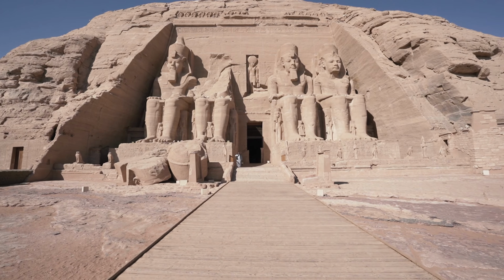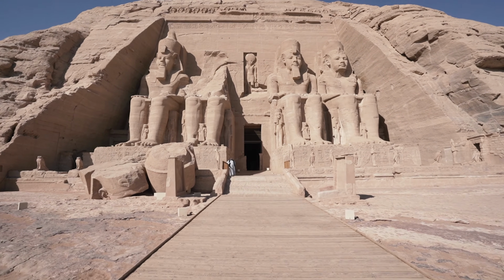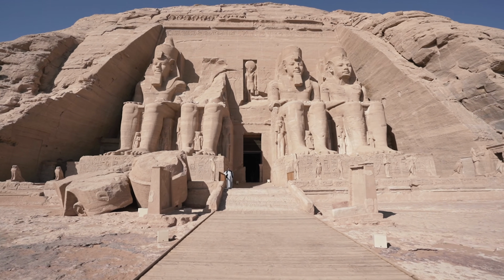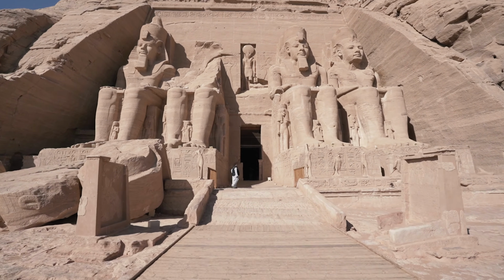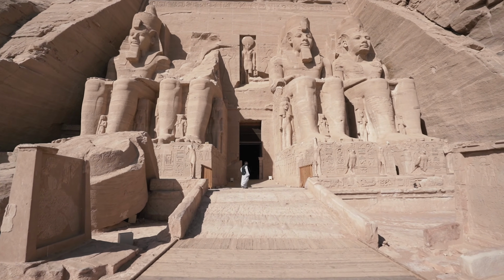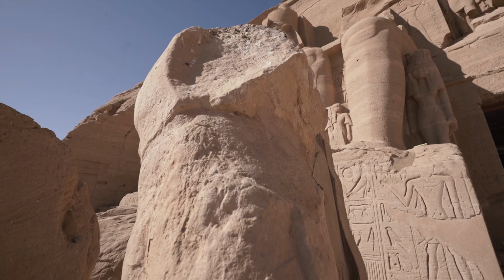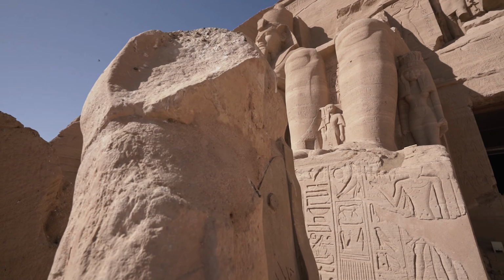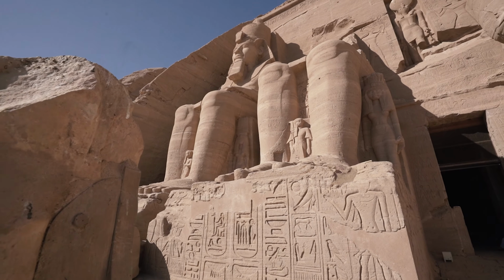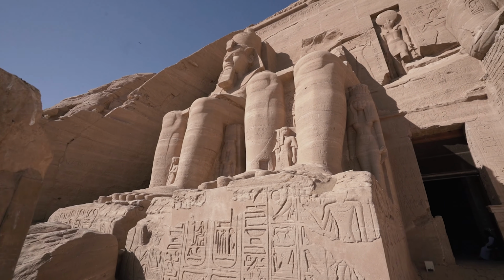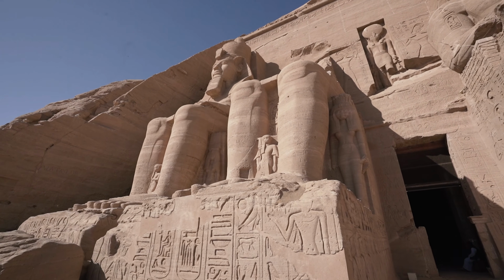Now this is the entrance and is flanked by 4 colossal 20 meters or 66 feet statues, each representing Ramses II sitting on a throne and wearing the double crown of Upper and Lower Egypt. The statue to the immediate left of the entrance was damaged in an earthquake, causing the head and the torso to fall away. These fallen pieces were not restored to the statue during the relocation, but placed at the statue's feet in the positions originally found.